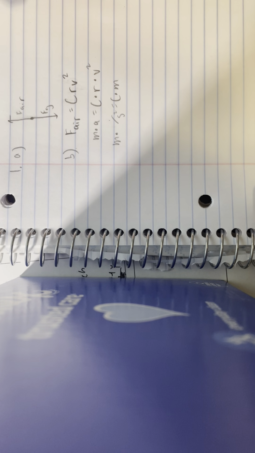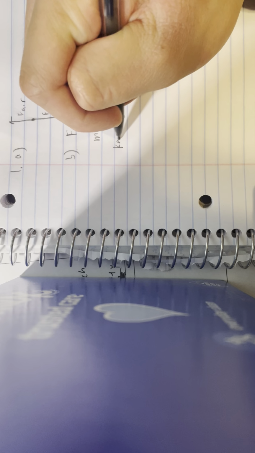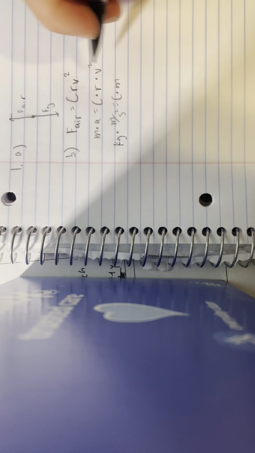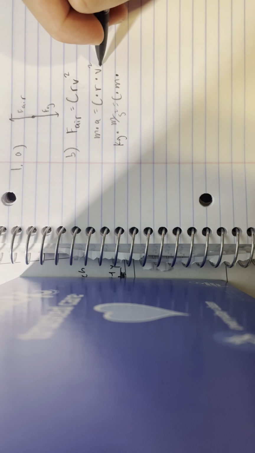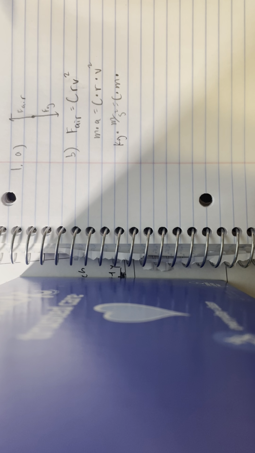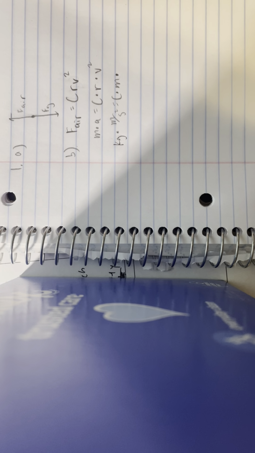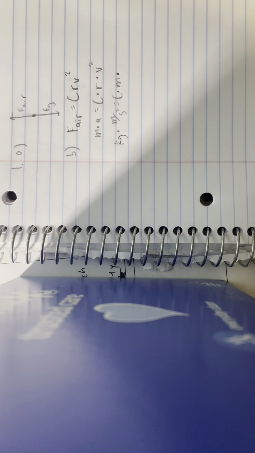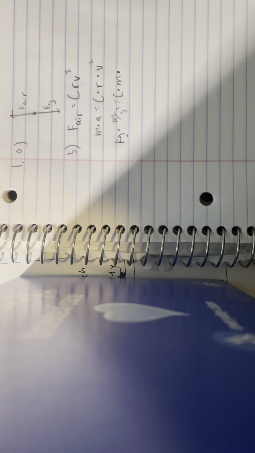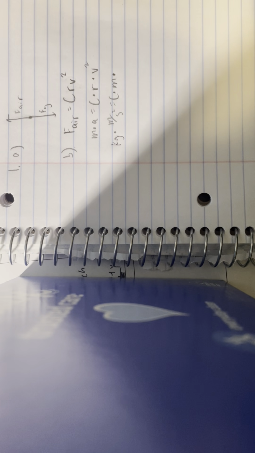Acceleration is meters per second squared. This will be in kilograms, this will be in meters, velocity is meters per second.